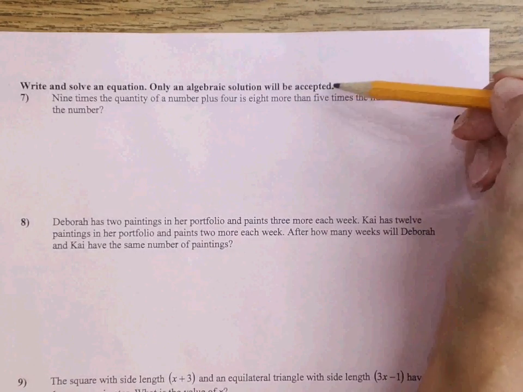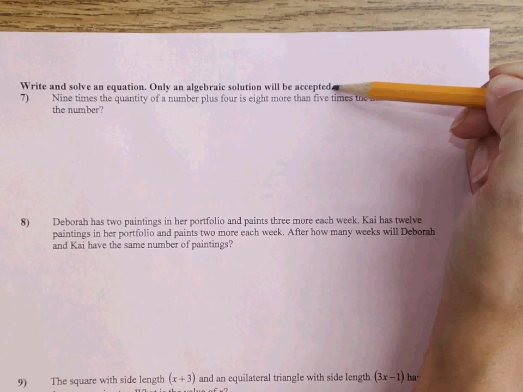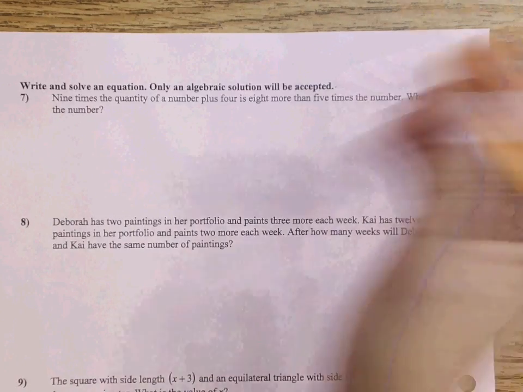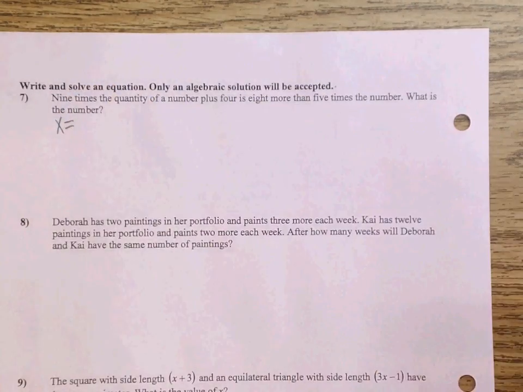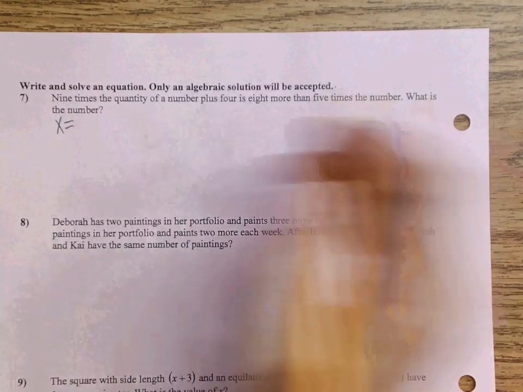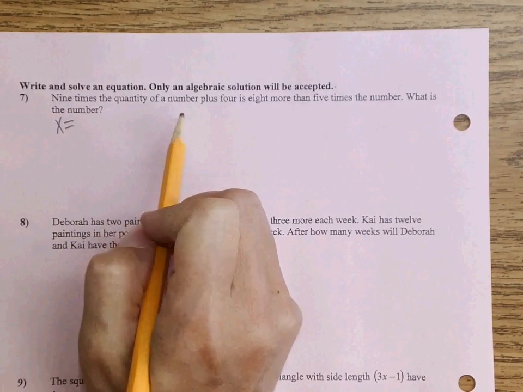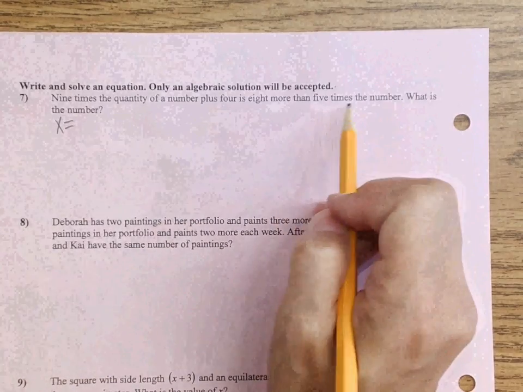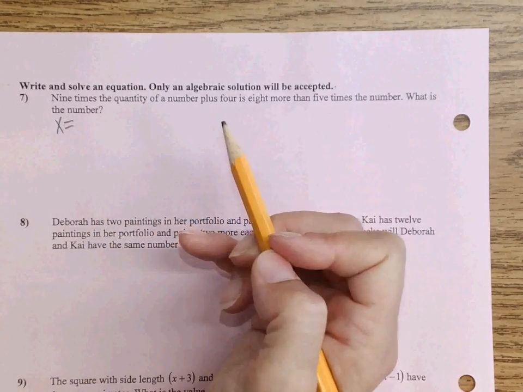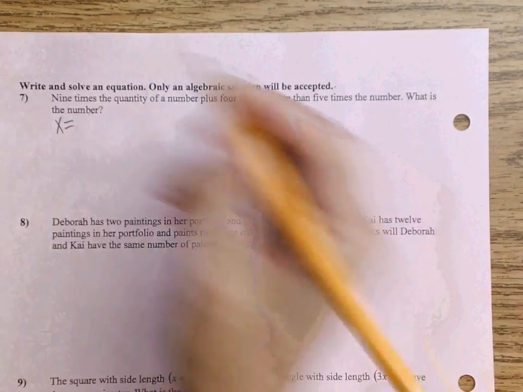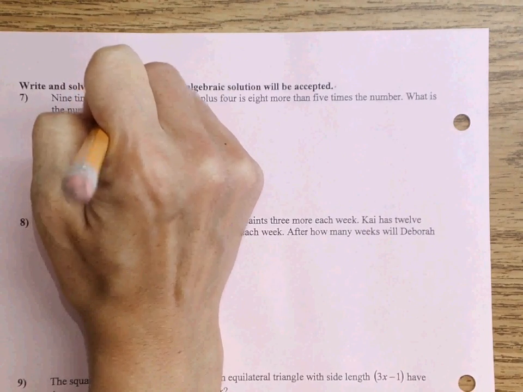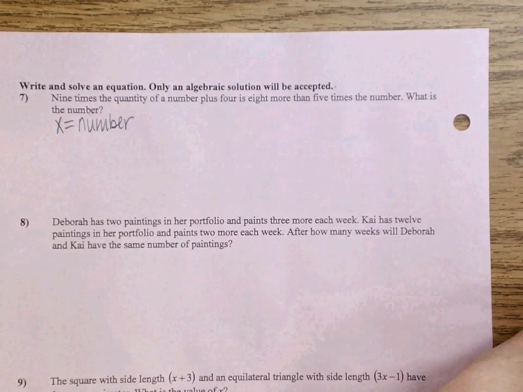So what I mean by that is you need to make sure that you are writing an equation. The other thing that you need to make sure you're doing is labeling your variable and writing a sentence to answer the question. So we have 9 times the quantity of a number plus 4 is 8 more than 5 times the number. What is the number? So we're looking for what the number is. So x is going to equal the number.